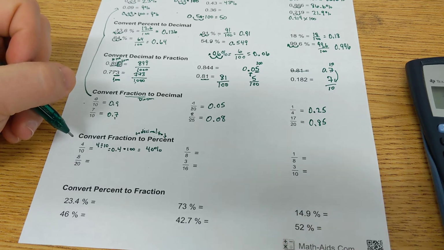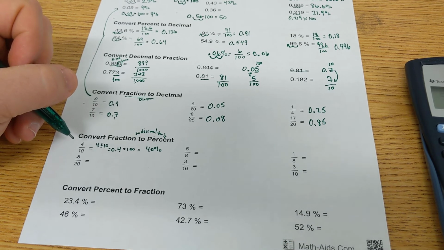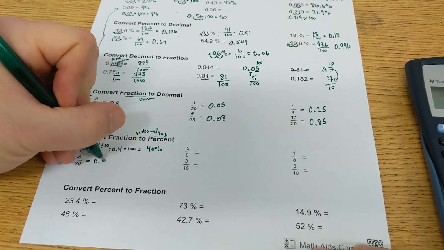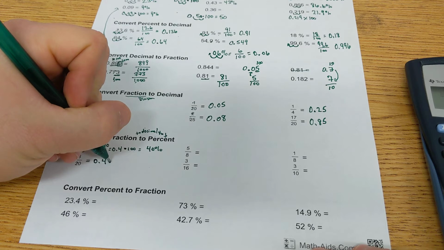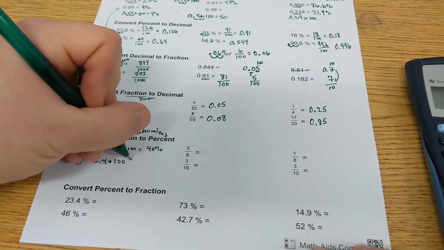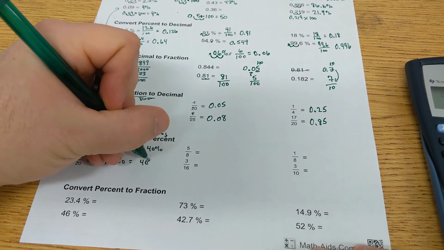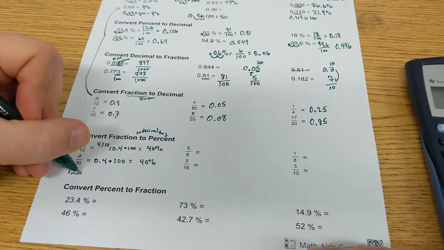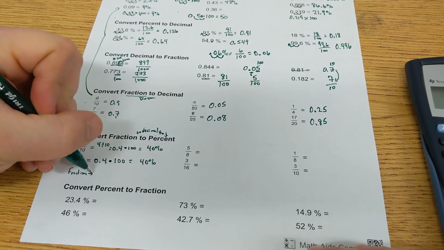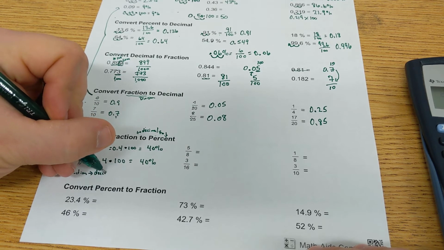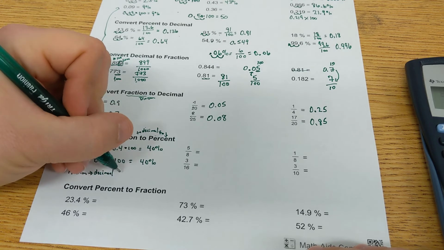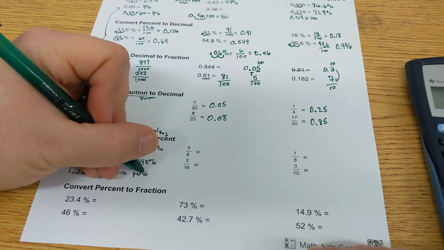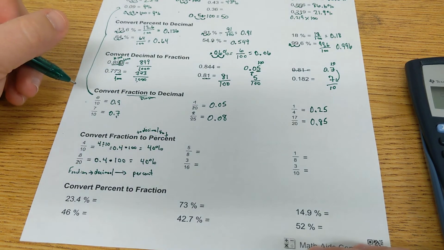8 divided by 20. Okay. That's going to give us 0.4. Once we get there, we're going to times that by 100. And that's going to give us our percent. Okay. So fraction, decimal, percent. Okay.